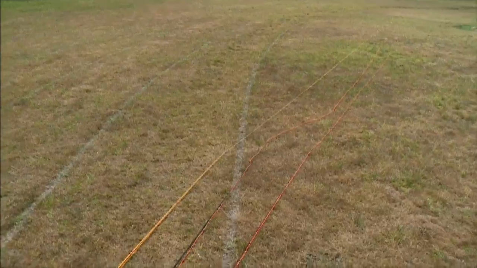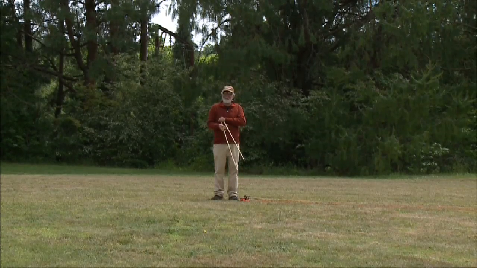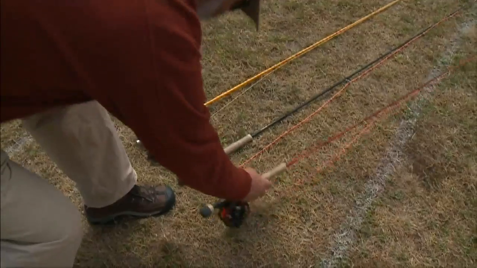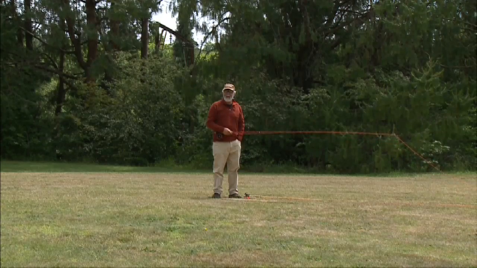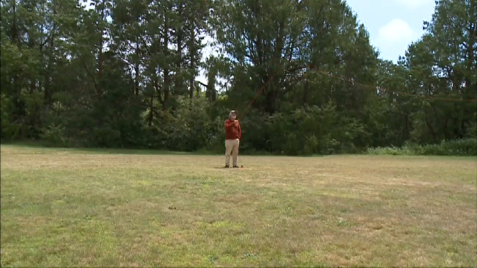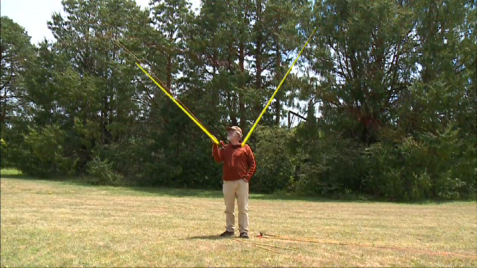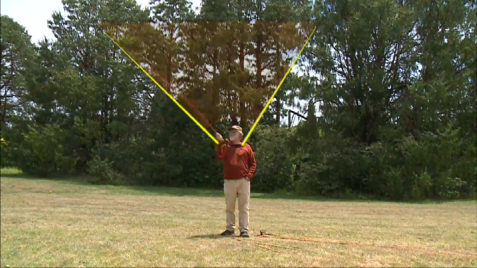I've got 3 rods set up here with completely different lines and completely mismatched lines. I also have equal amounts of line out with each rod. Now the first rod I'm going to pick up is a 6-weight rod with a 6-weight line on it, and I'm going to throw what would be considered a reasonable loop, and I want you to note the size of the arc that I use with this particular rod and this particular line. It's probably close to 10 o'clock to 2 o'clock. So that's a 6-weight rod with a 6-weight line.